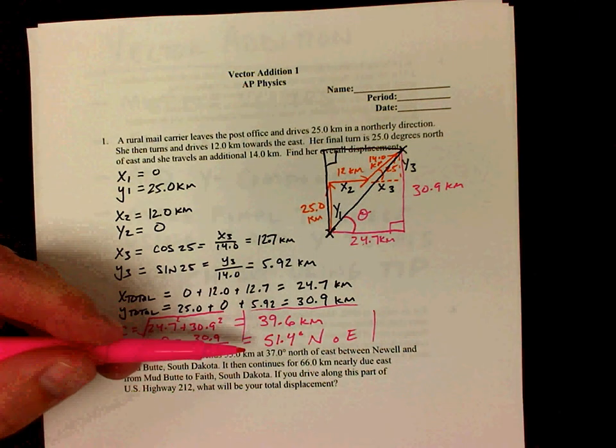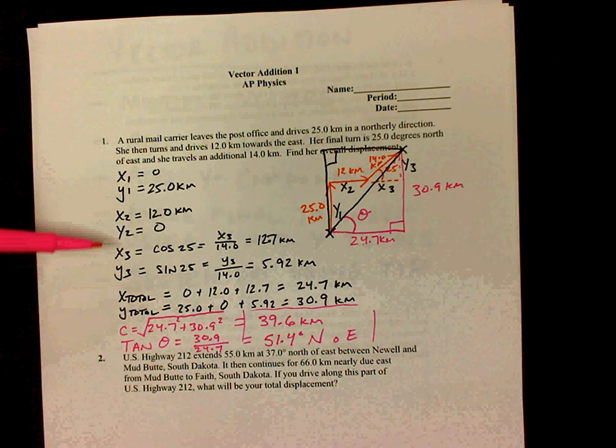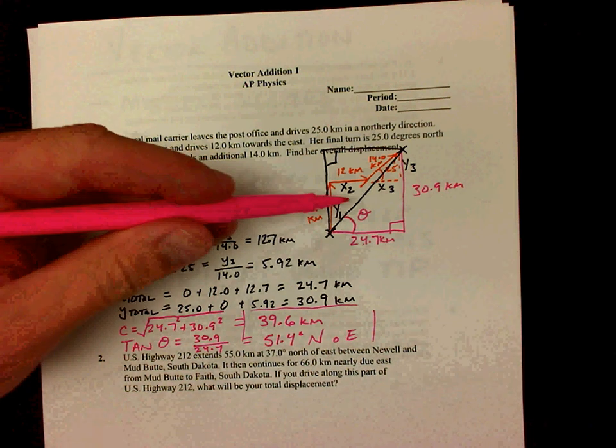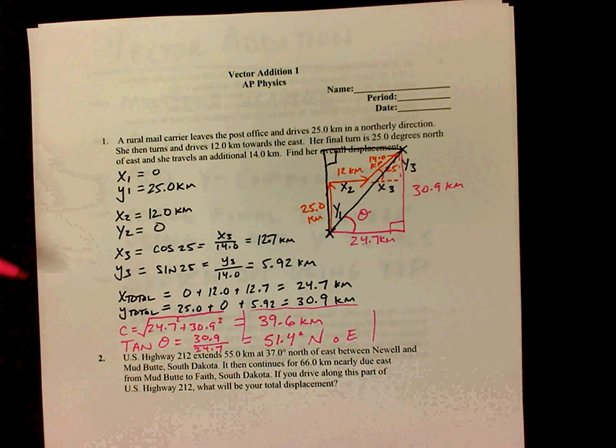Lots of little steps, lots of little places to make mistakes. It really helps to stay organized. So come up with some kind of system, even if it's not exactly the way that I did it, to keep all of your numbers and information organized.